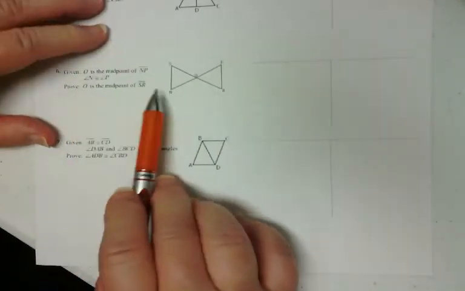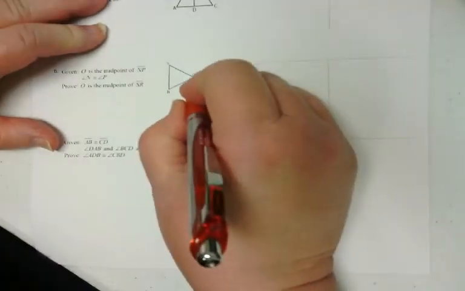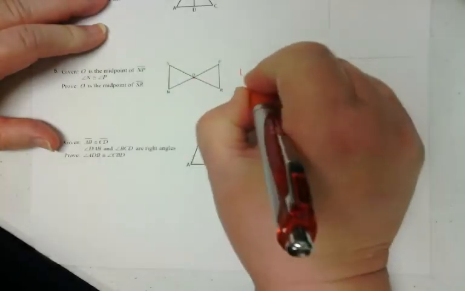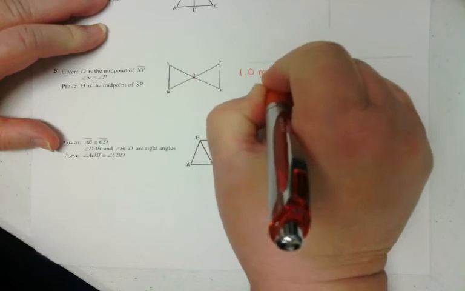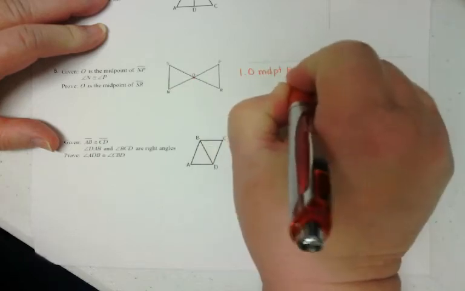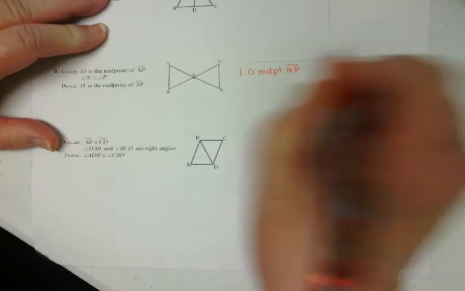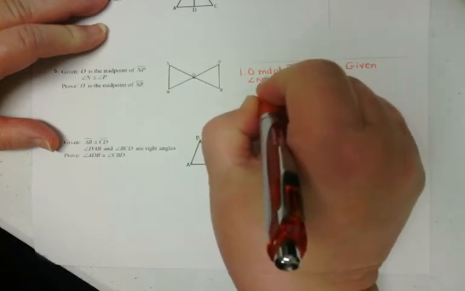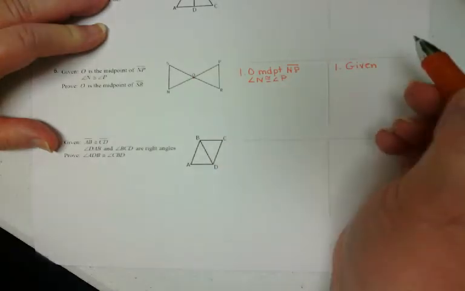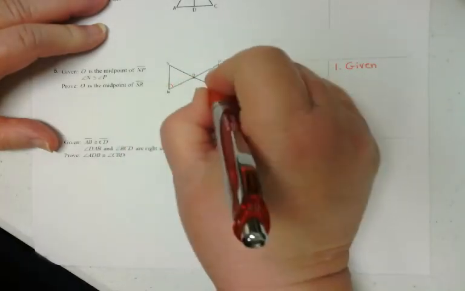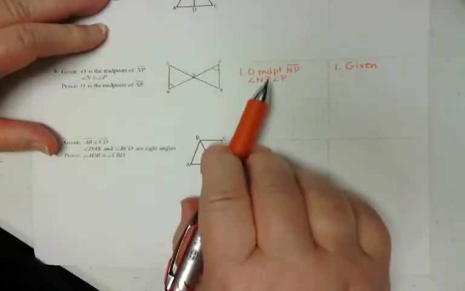Number 6 says O is the midpoint of NP. O midpoint NP. And it also says that angle N is congruent to angle P. So I'm going to label those things in my picture.